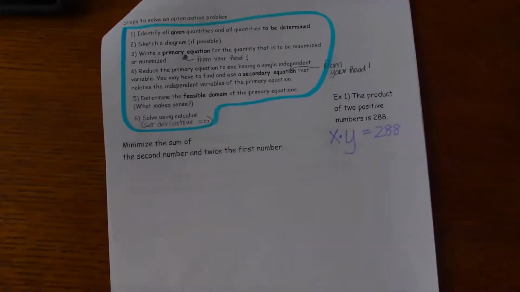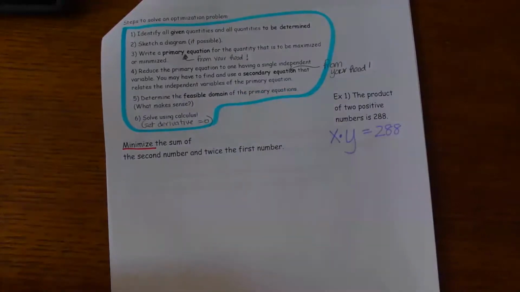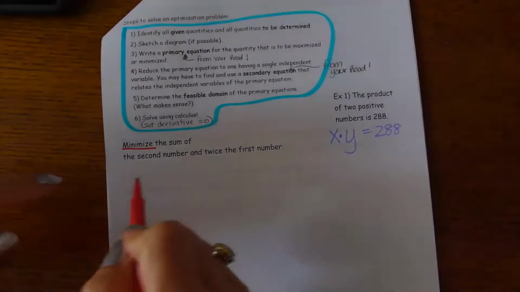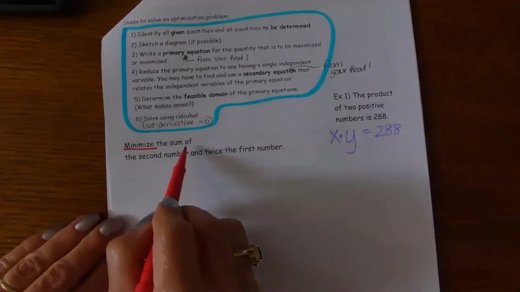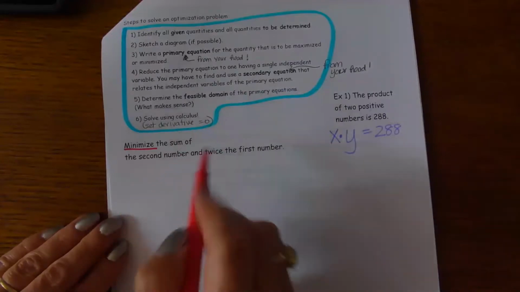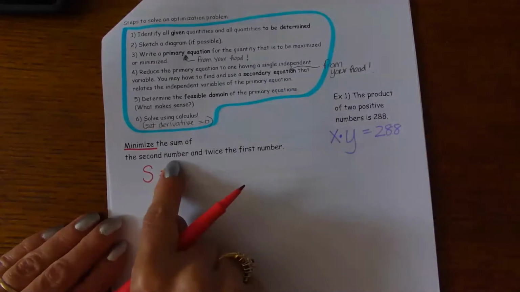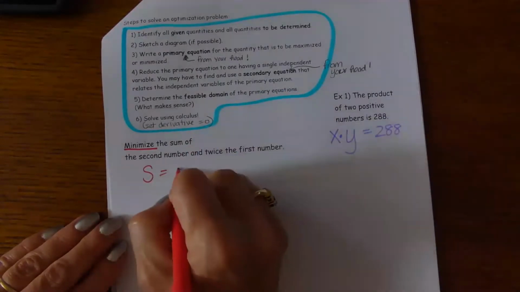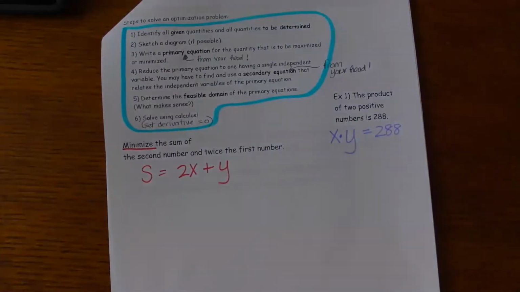Let's look. Now they're telling me minimize. When you see the word minimize, what does your brain go forward into doing? What do you know you're going to do? Yes, you're going to end up finding a derivative and setting it equal to 0. So this says minimize the sum of the second number and twice the first. Okay, so the sum of what? The second number and twice the first. So twice the first and the second. That's my formula, right?